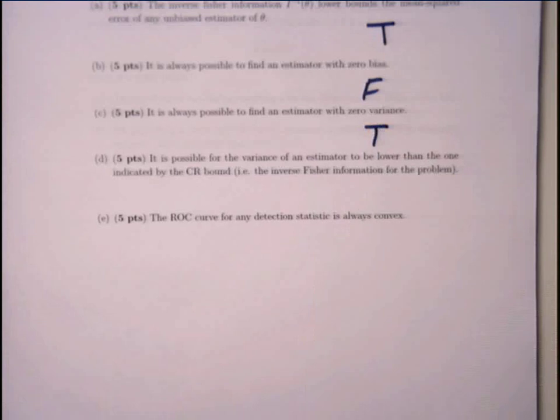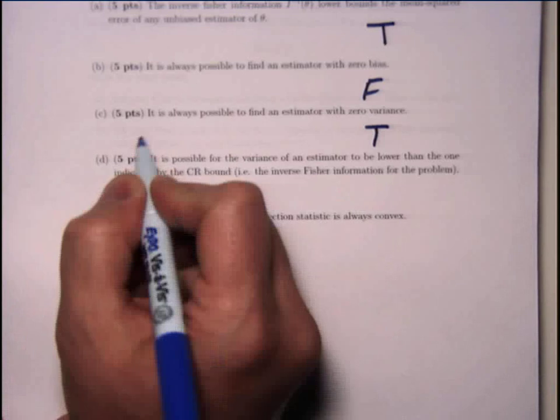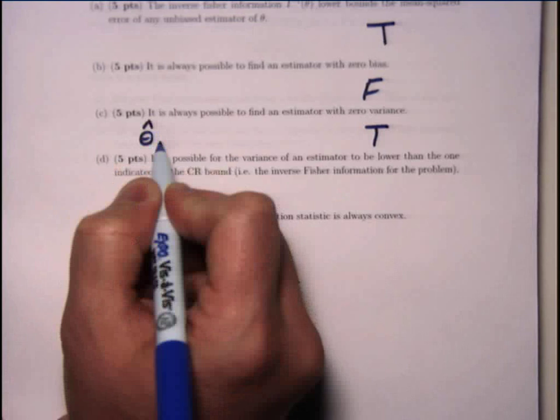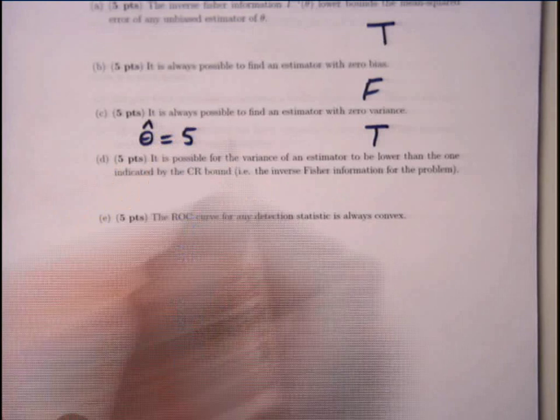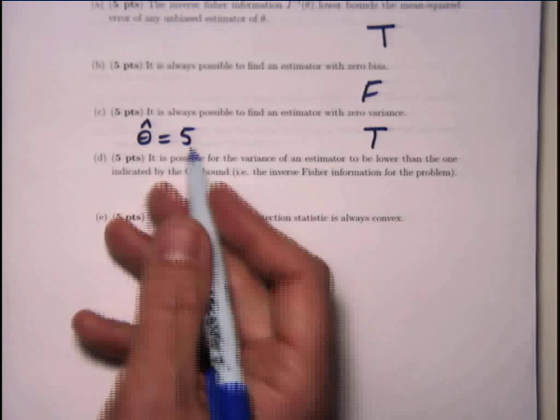And the reason it's true is because I can always write a stupid estimator. Remember, theta hat is some function of the data, right? So I'm going to say theta hat equals 5. I don't care what data you give me. I'll always come out with theta hat equals 5. That's an estimator. And what's the variance of this estimator? 0.